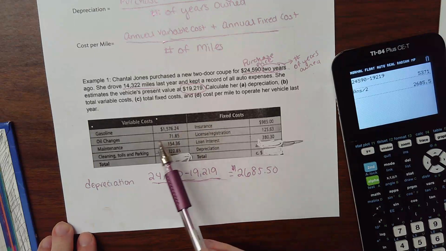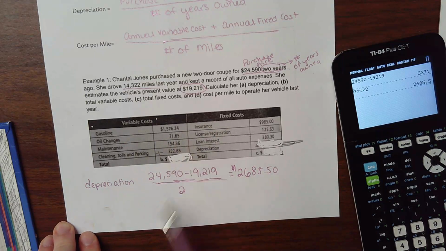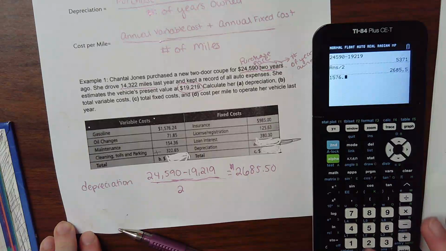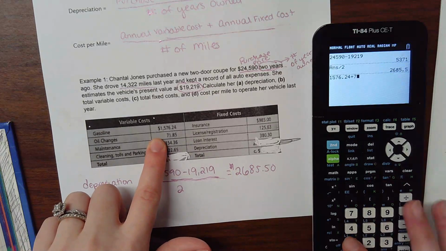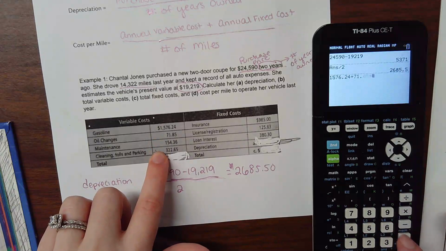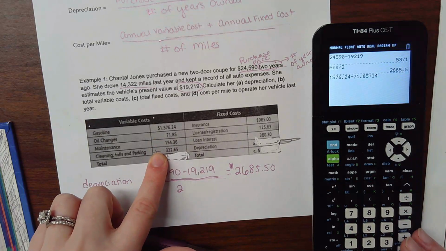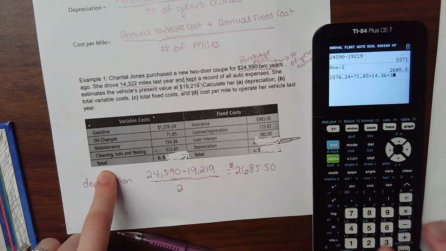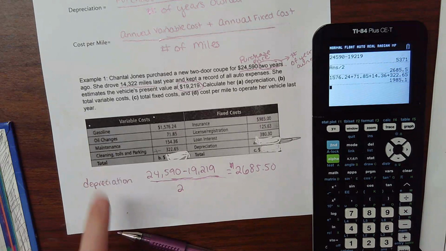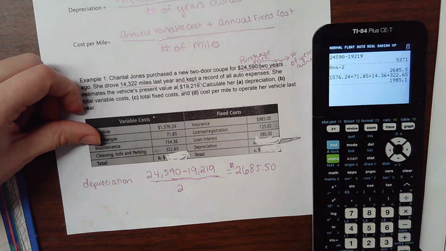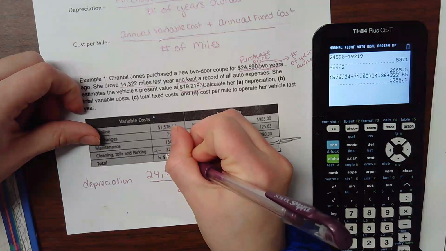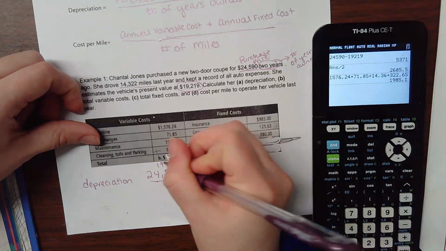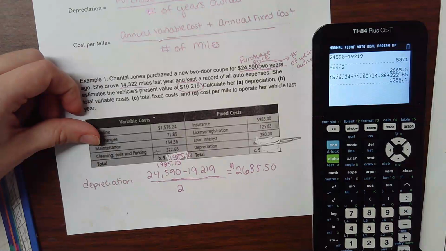Next, we need to add up our variable costs. In this one, it's a nice little chart, so I'm going to add that up. 1,576.24 for gas, the 71.85 for oil changes, the 154 and 36 cents for maintenance. Cleaning, tolls, and parking is 322.65. So for that, I got a total of 1,985.10, and I'll rewrite it down here, 1,985.10, just so you guys can see it.